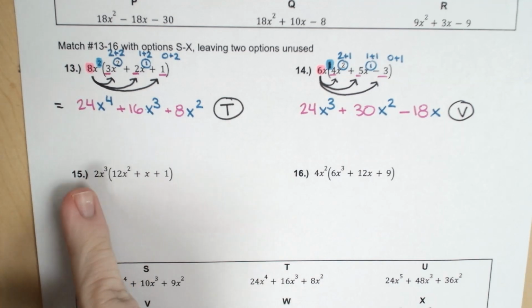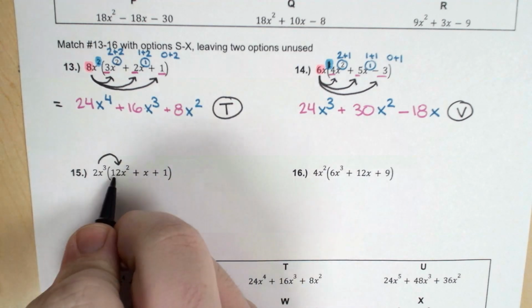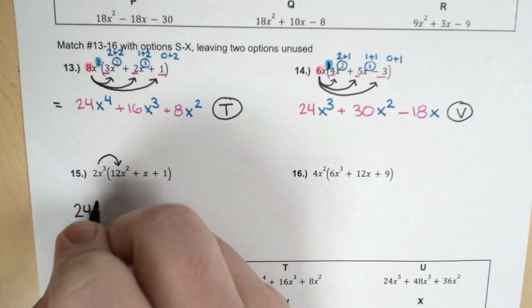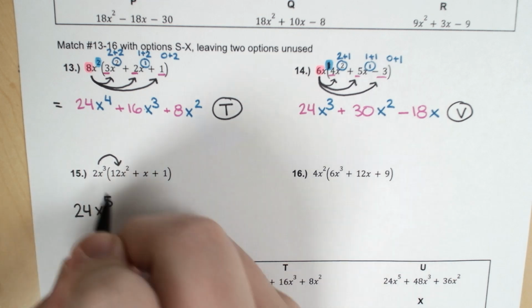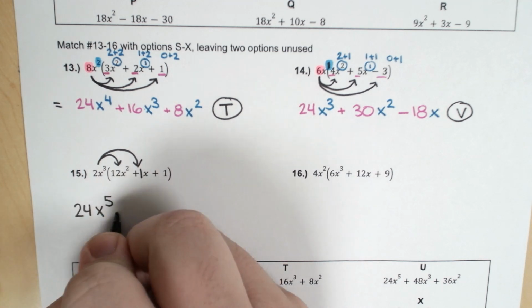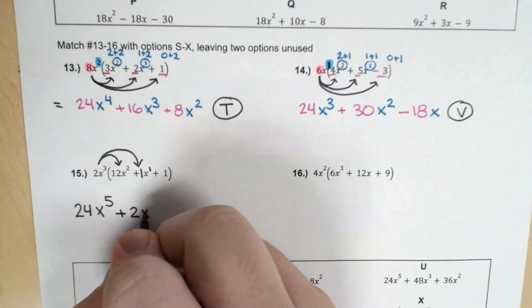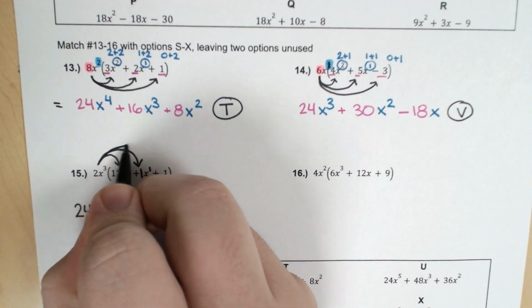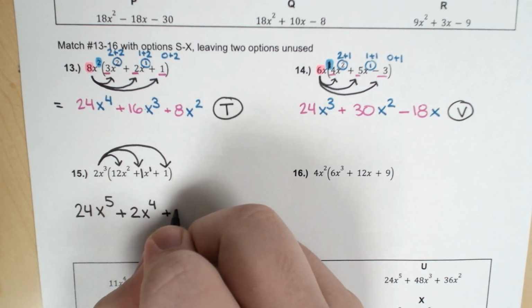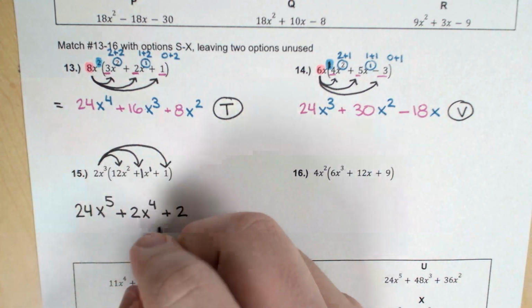Two more. 2x cubed times 12x squared. 2 times 12 is 24. Add the exponents. 3 plus 2 is 5. Distribute 2x cubed times x. 2 times 1 is 2. X cubed times x to the first power. 3 plus 1 is 4. Then distribute one last time. 2x cubed times 1. 2 times 1 is 2. X cubed doesn't have any other x's to multiply with on this last term, so it's just x cubed.